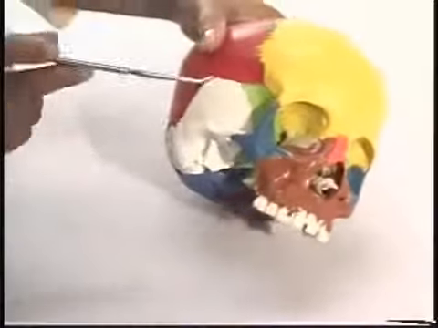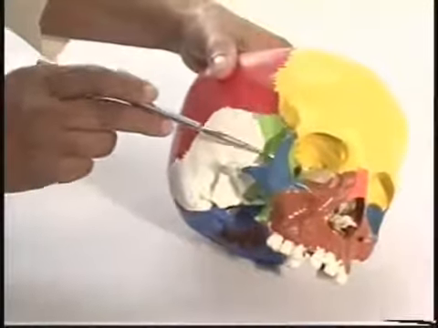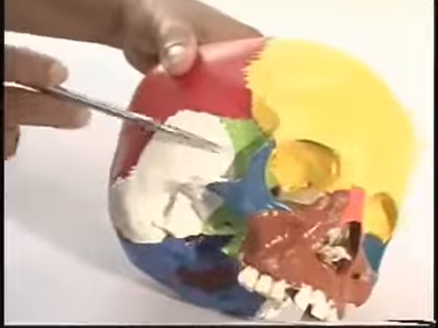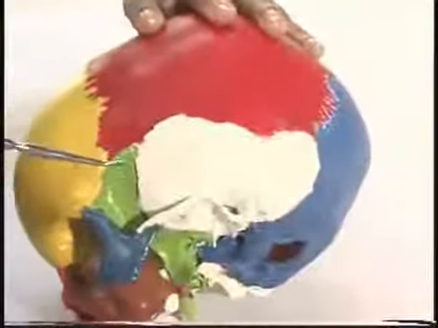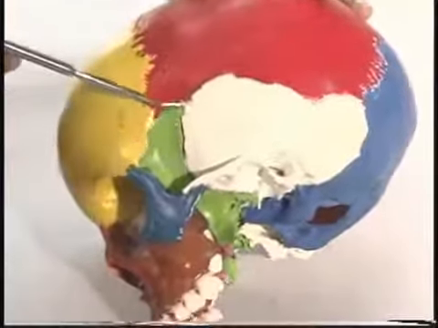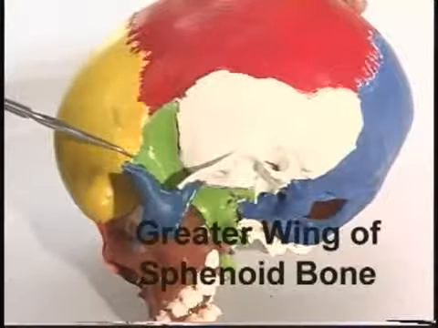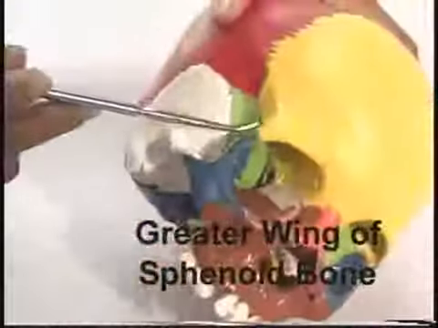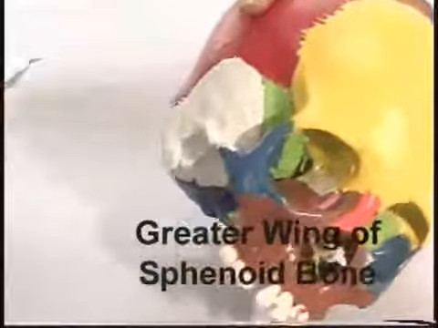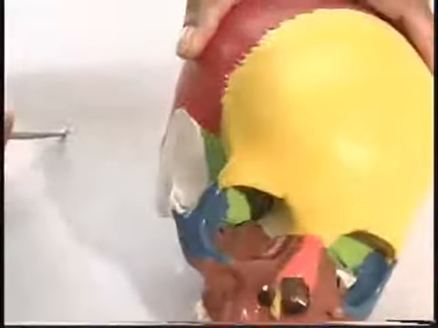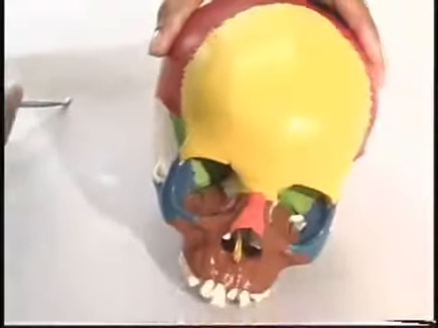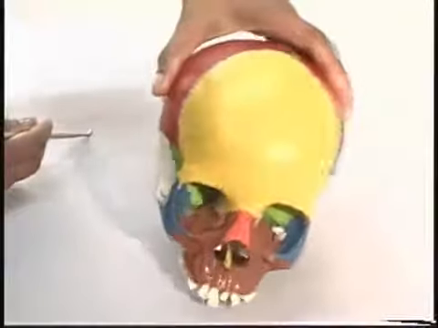On the side here, we can see a green bone, and that is part of the sphenoid bone. This is the greater wing of the sphenoid, and we are going to show this bone at the base of the skull or in the fragmented skull.